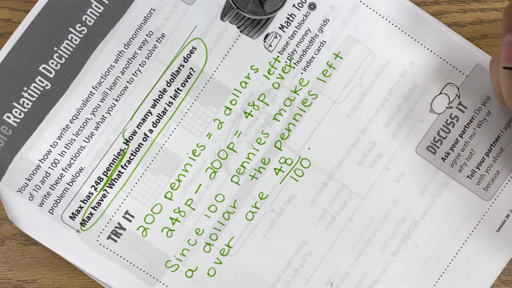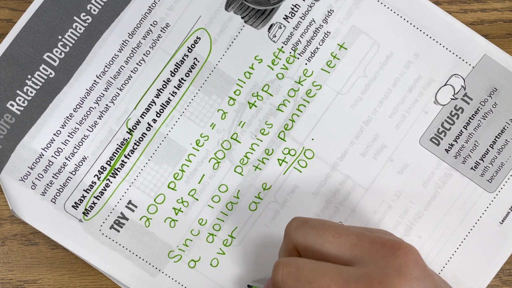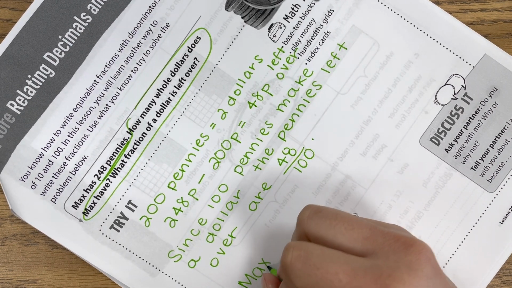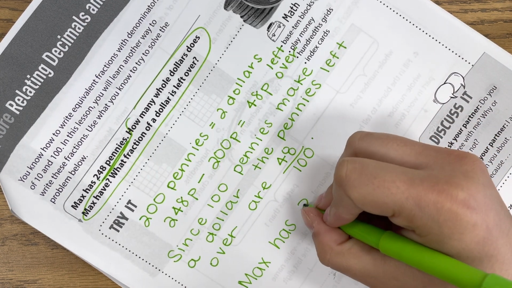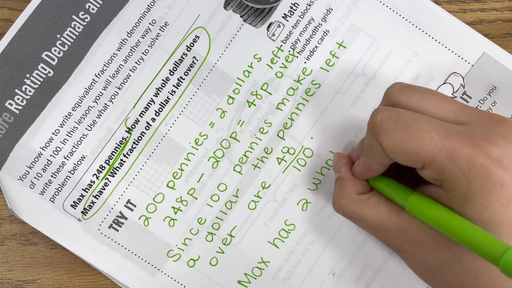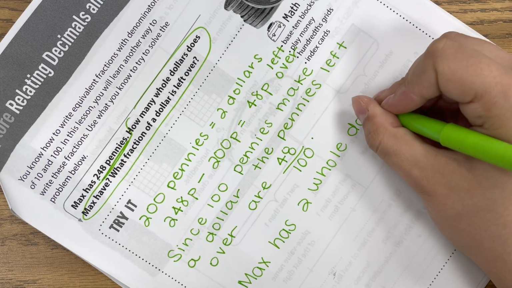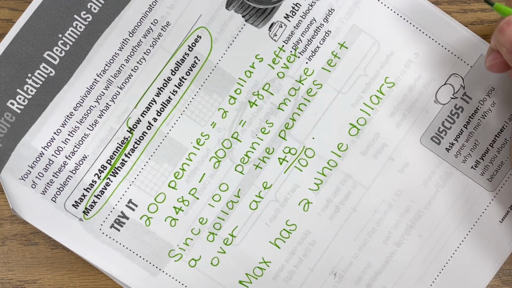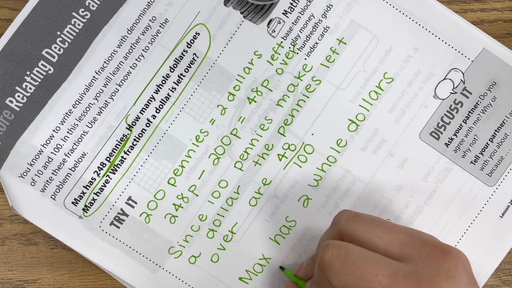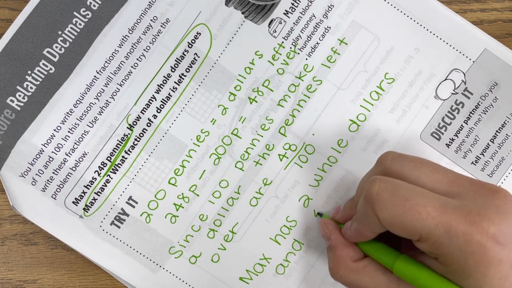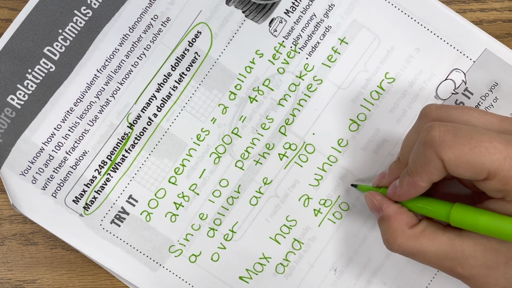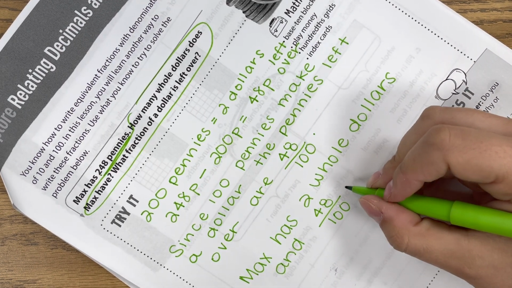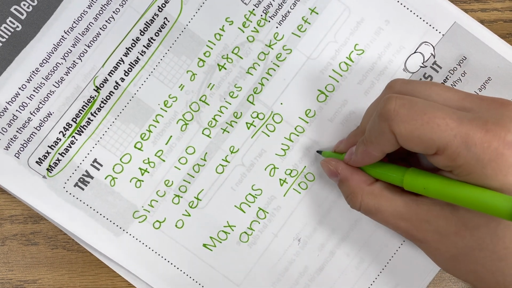So if that's the case, Max has 2 whole dollars and 48 1/100ths of $1. So he has 2 whole dollars and 48 pennies, right? So he has 48 out of the 100 pennies he needs.